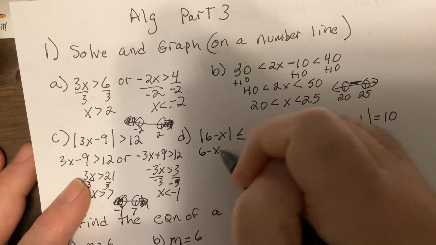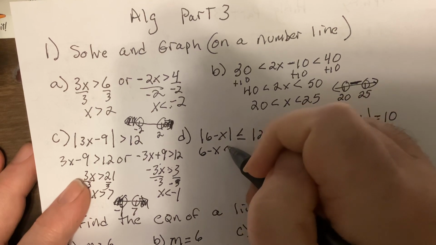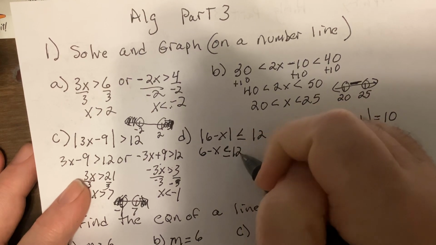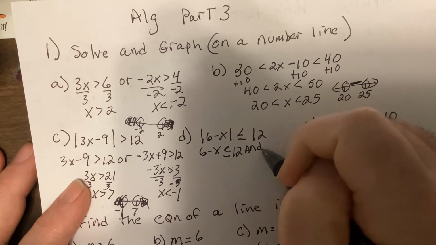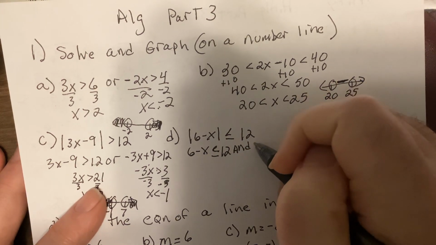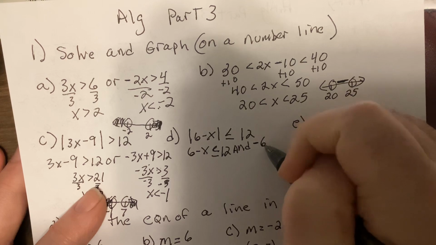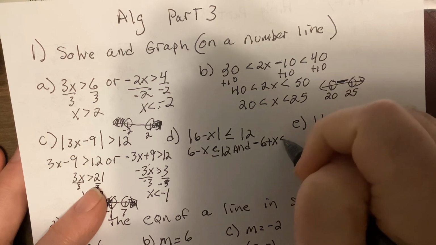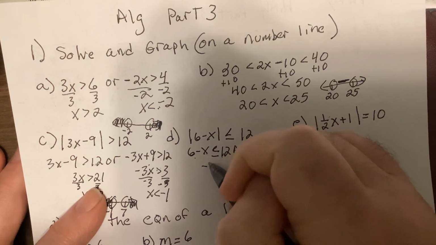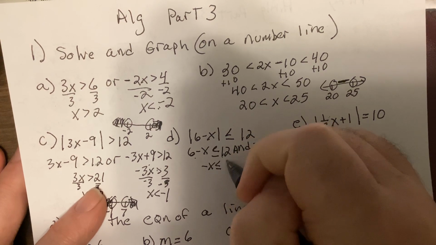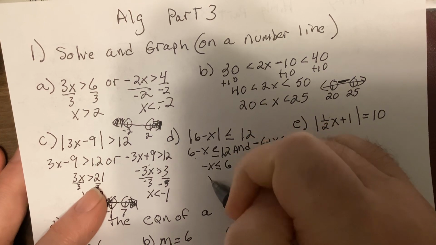So here 6 minus x is less than or equal to 12. And, because absolute value is less than, it is "and." Take the opposite. So here I'm going to subtract 6. Divide by -1.